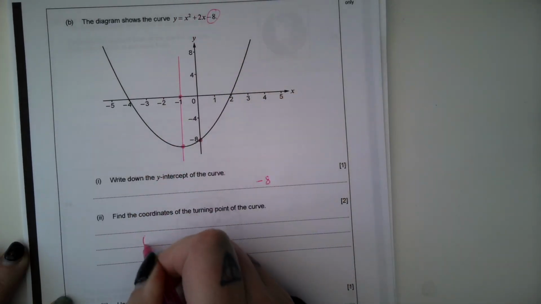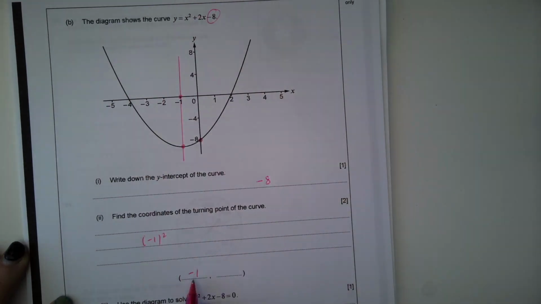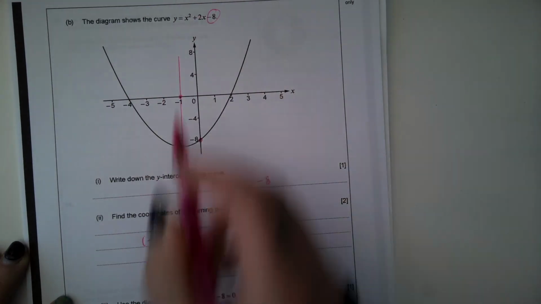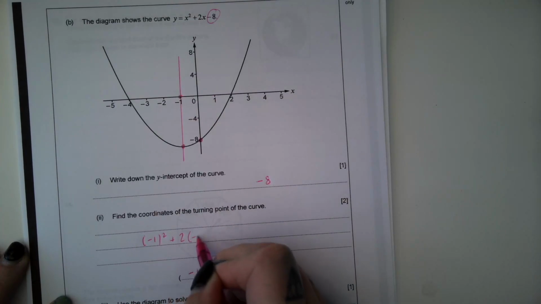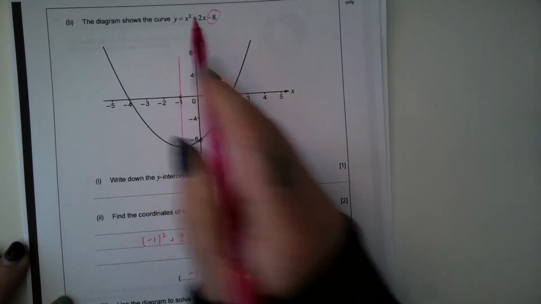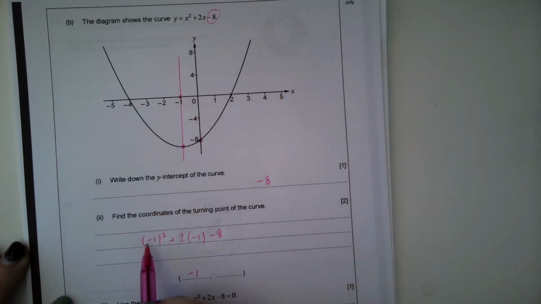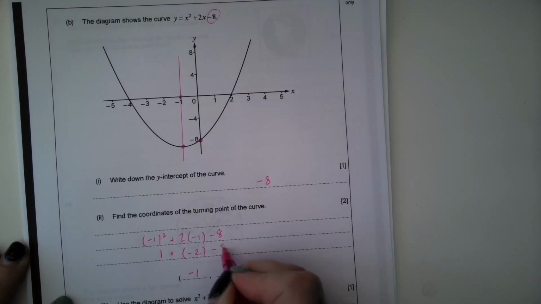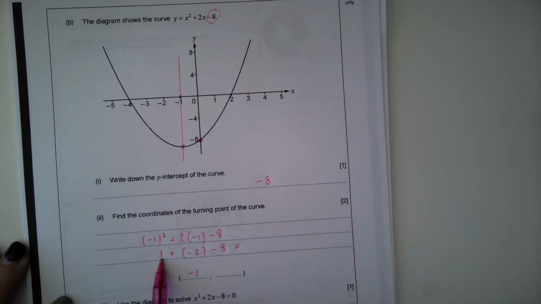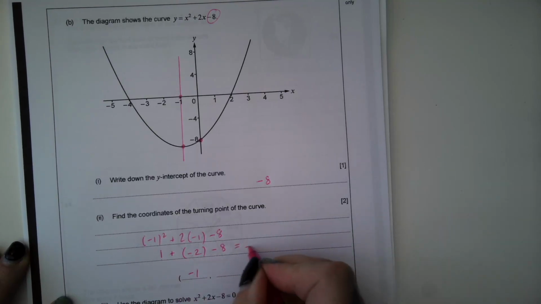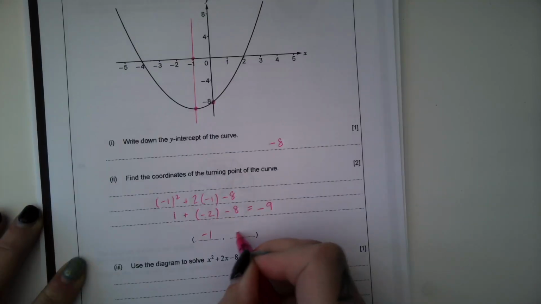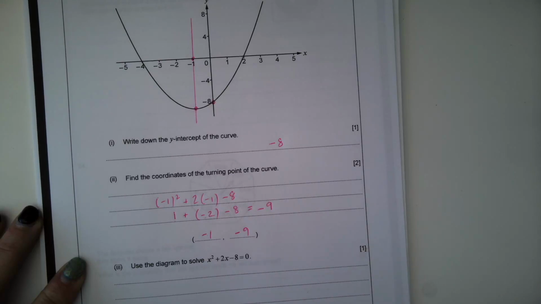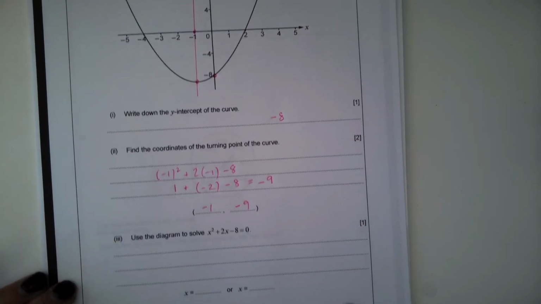So x squared, so -1 squared, because we've said our x-coordinate is -1, add 2 times -1, so 2 times x, subtract 8. -1 squared is 1, 2 times -1 is -2, and then we've got subtract 8. So 1 subtract 2 is -1, subtract 8 is -9. So the turning point has a coordinate of -1, -9.